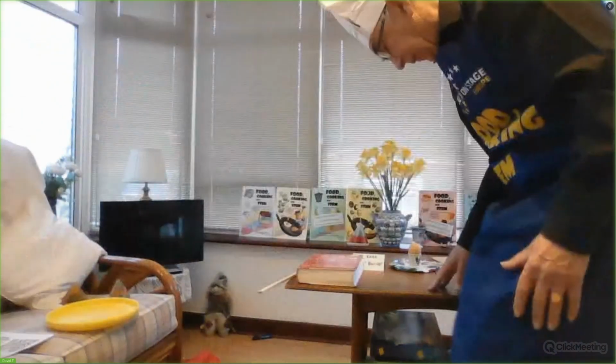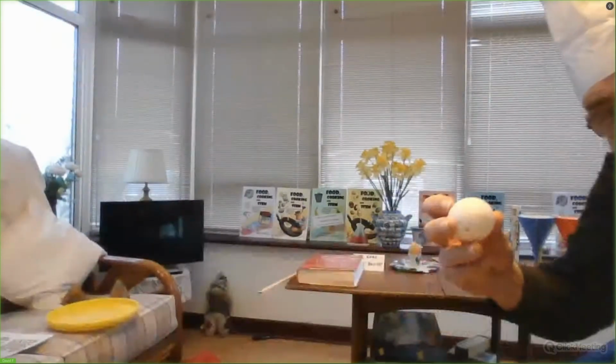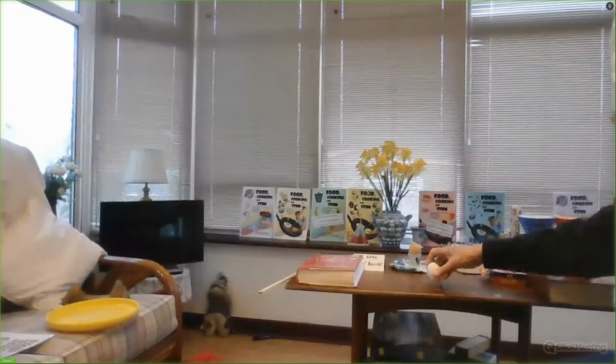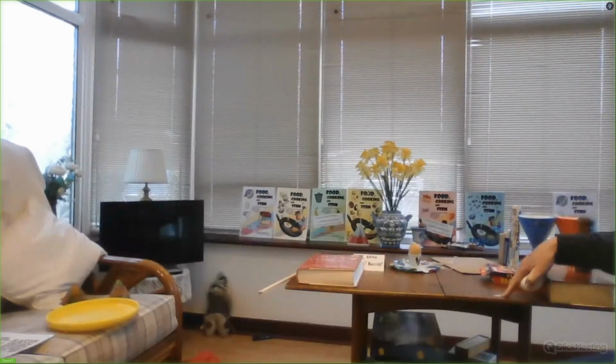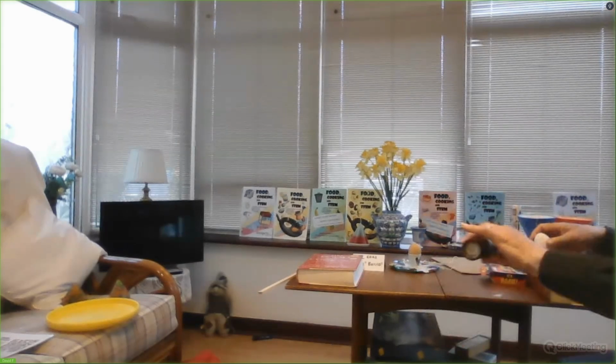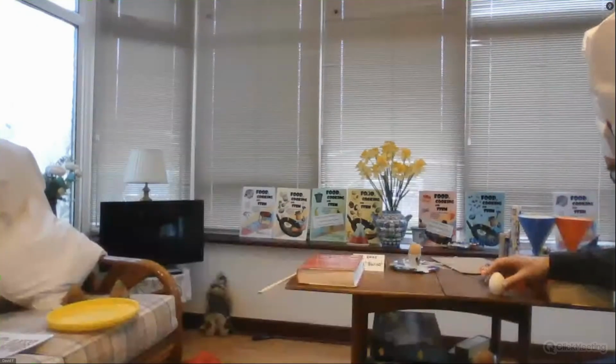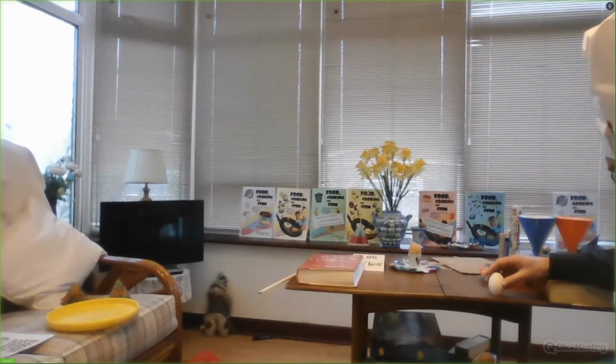So the other thing, quickly, here we have an egg. To balance an egg on its end is almost impossible. It falls over. If you put some salt on the table, it is possible to balance the egg. I got it. I'm trying to do things in a hurry here, but it is possible to balance an egg like that and it stays.